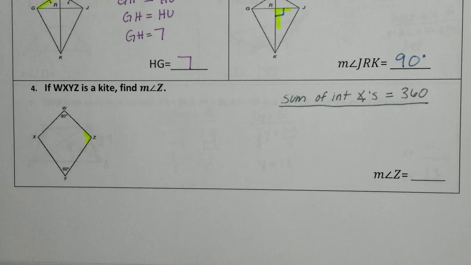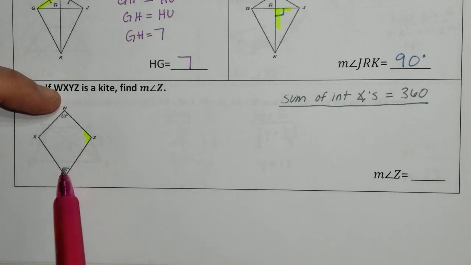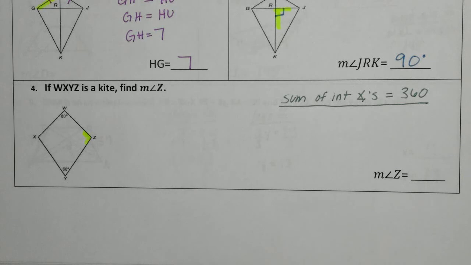But we have to discuss something else first. That's all fine and dandy, knowing that we've got the sum, but what I need you guys to understand here is we're missing 2. We can't add 2 different variables together. But what you notice is one of our properties of the kite is you have exactly 1 pair of opposite angles congruent.